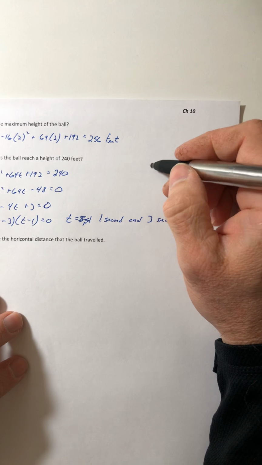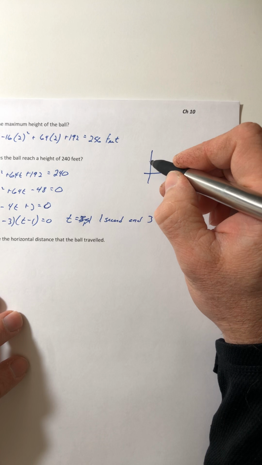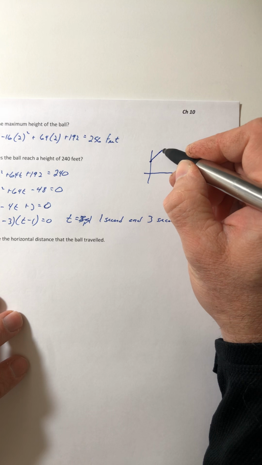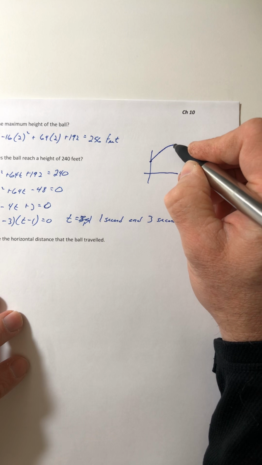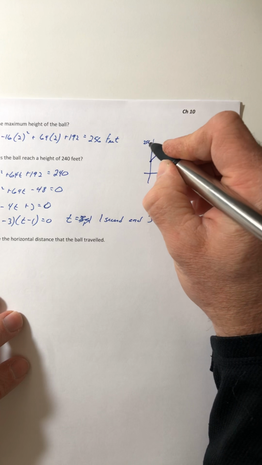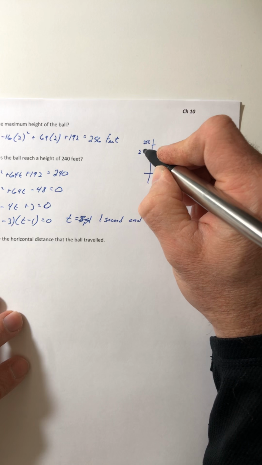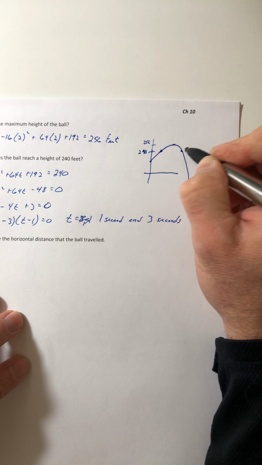So how is that possible? Well, it's because when you threw it, it hit 240 feet on the way up, and then it hit 240 feet on the way down. Because 256, that's the top. So it had to have hit 240 feet twice.